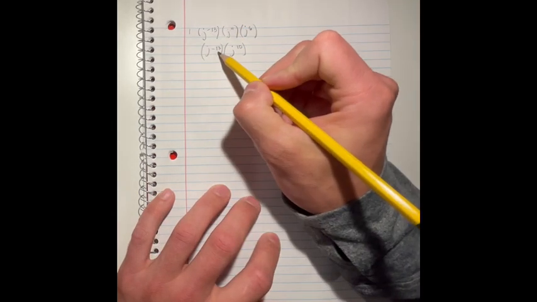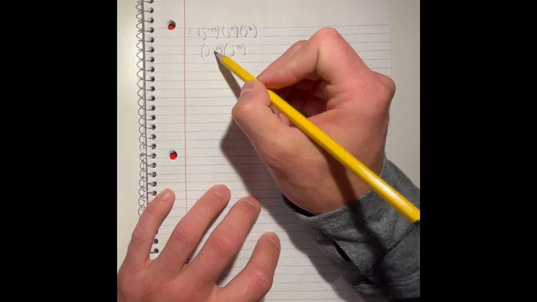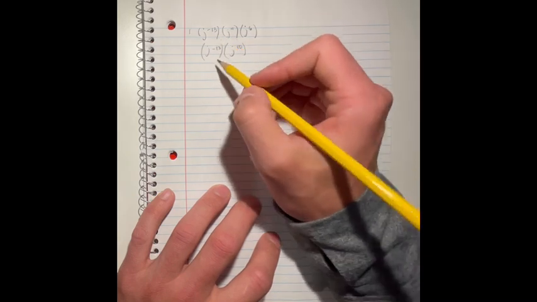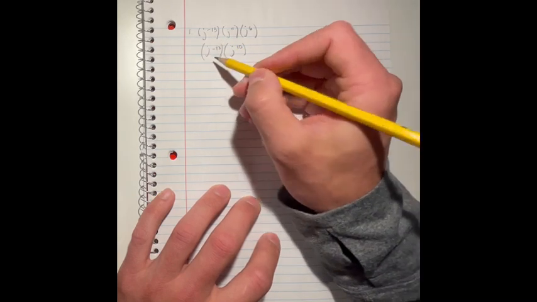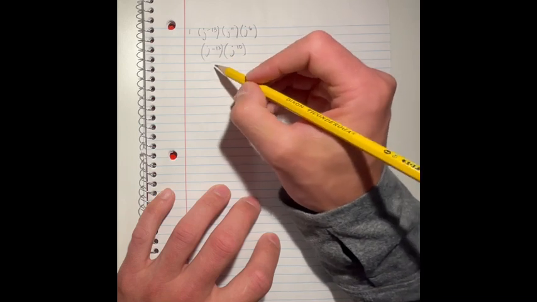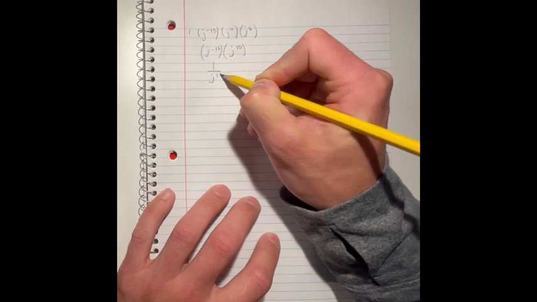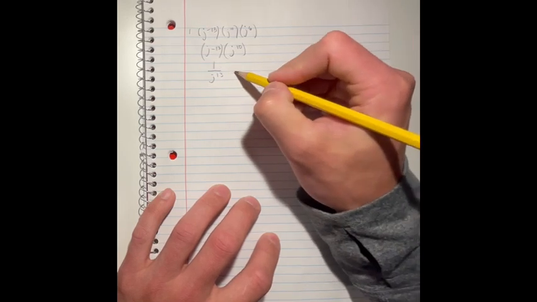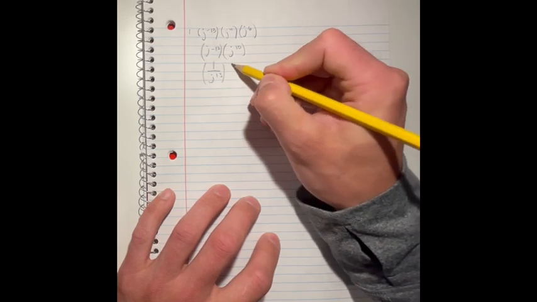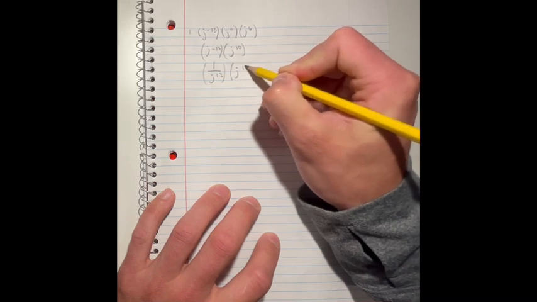When we look at j to the negative 13th, immediately we can look at our negative exponent power rule, and we can use this as the reciprocal, so we can change this to 1 over j to the 13th times j to the 10th.